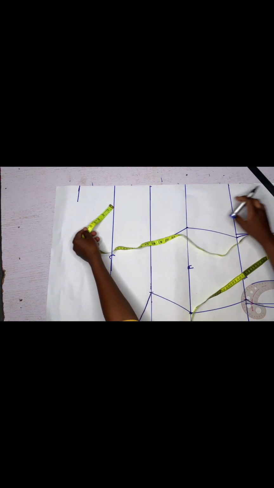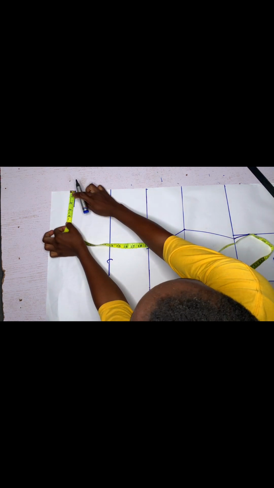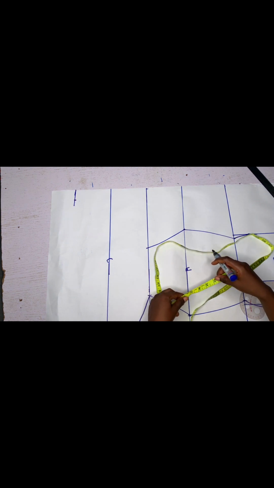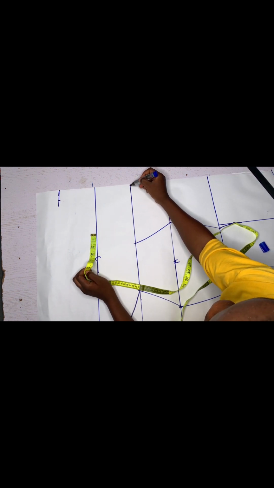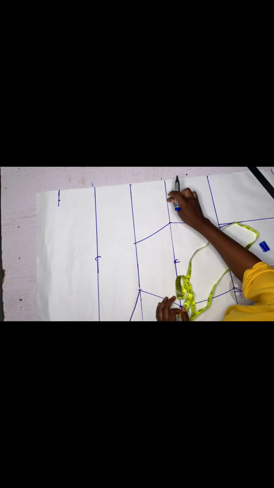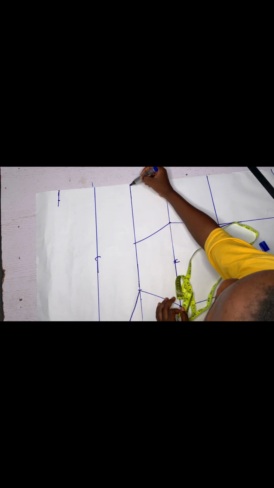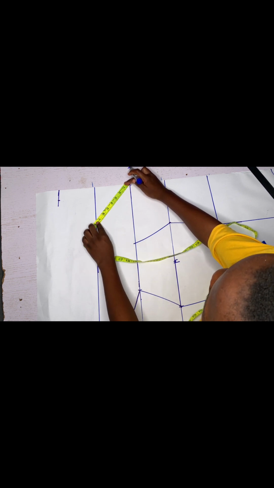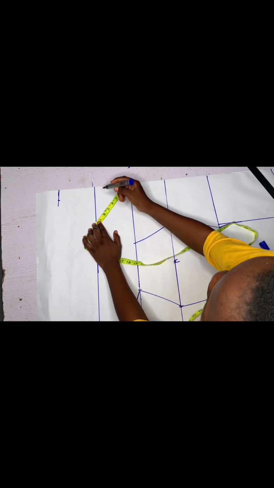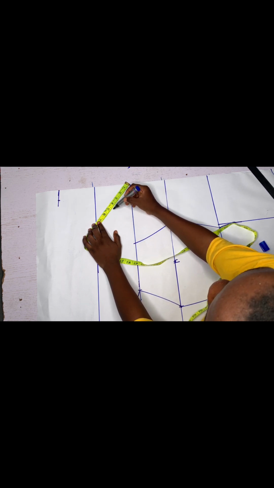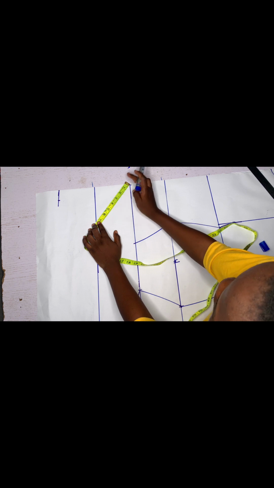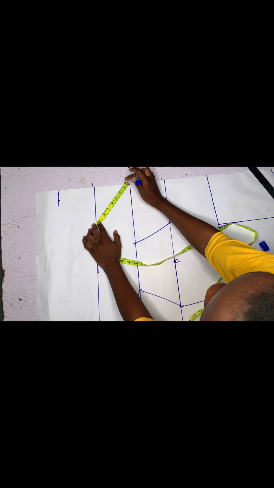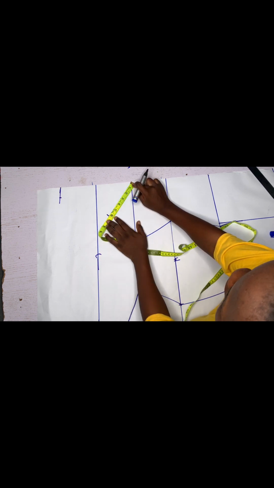Then measure 1.5 inches, just as we did for the front part. Then from this point, on these 5 inches we draw from the waistline, we measure 6 inches slantly this way. Remember, for the front part we use 4.5. I said you can use 4 inches, 5 inches. It all depends on how you want it. So for the back I'll be using 6 inches. For the front I use 4.5.